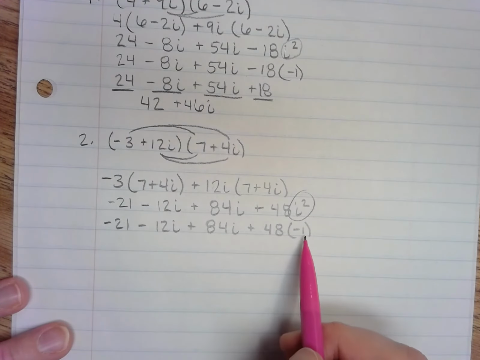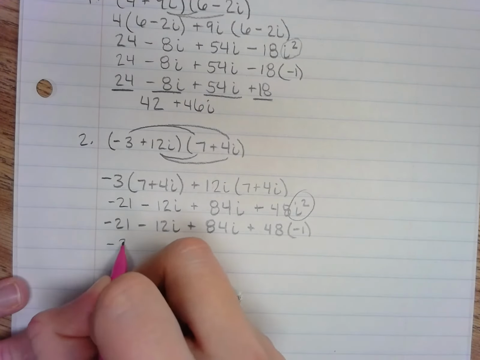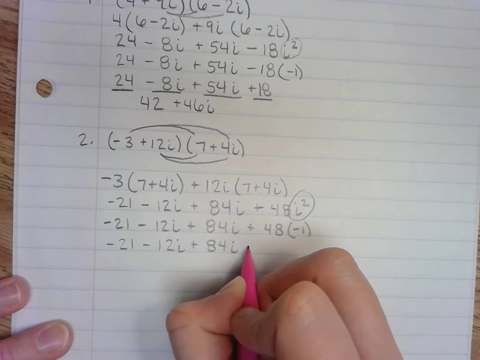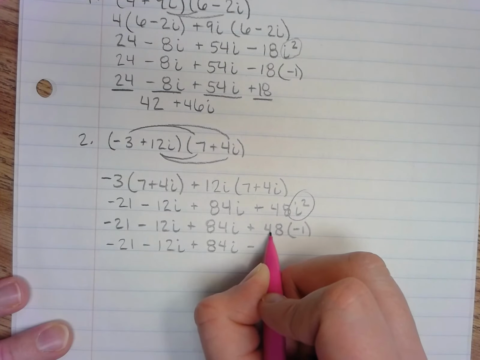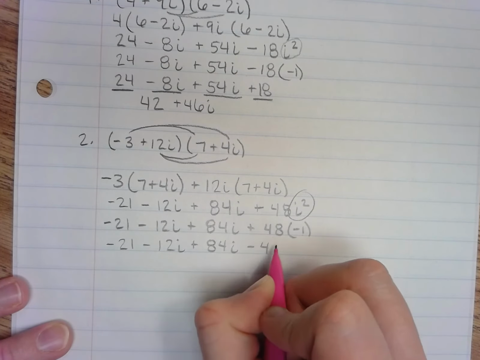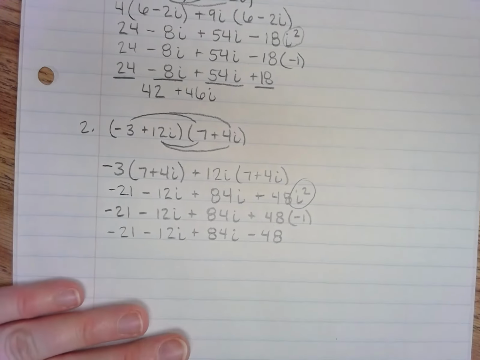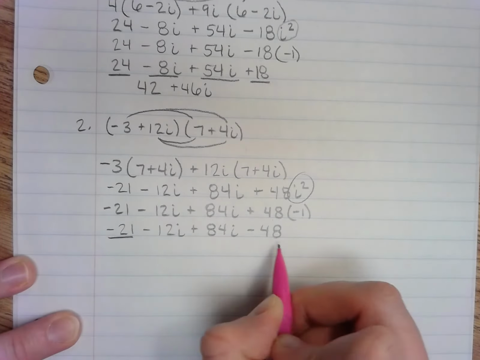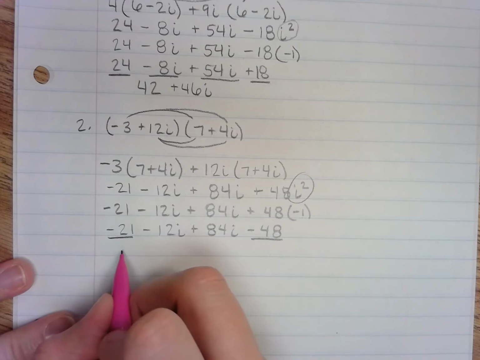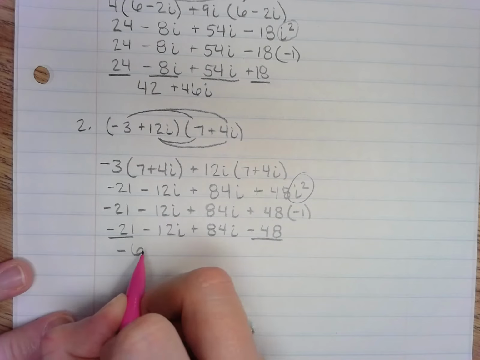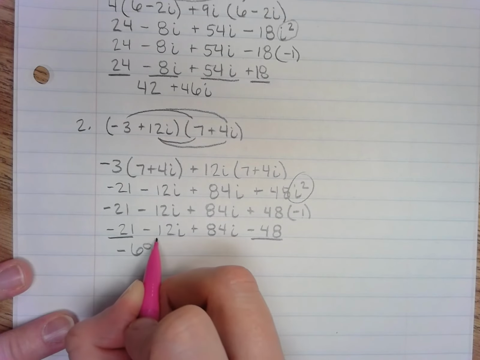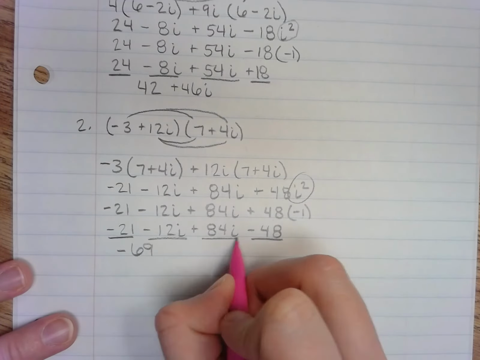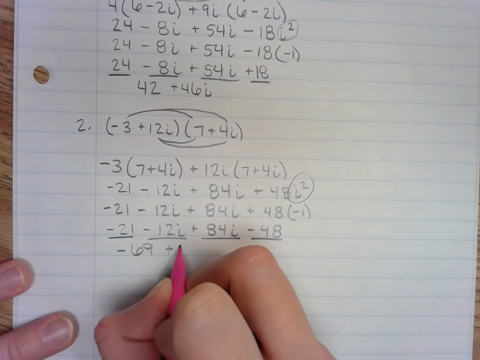Let's go ahead and multiply 48 times negative 1. So we have, again, rewriting the problem, a positive 48 times negative 1 gives us a negative 48. Because our answer needs to be in the form of a plus bi, let's combine our constant terms first. So negative 21 minus 48 will give us a negative 69. And then we're going to combine our imaginary terms. So negative 12i plus 84i gives us a positive 72i.